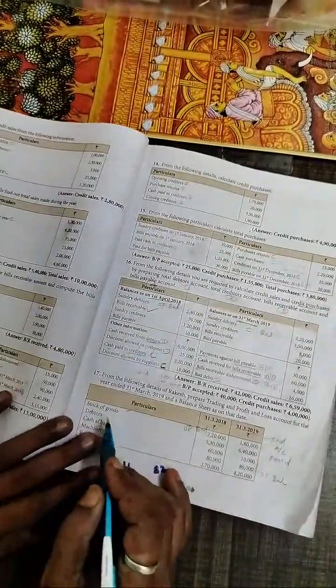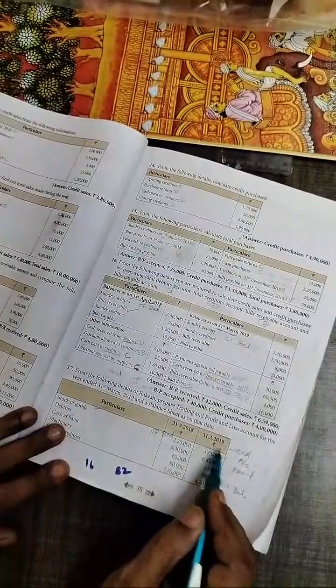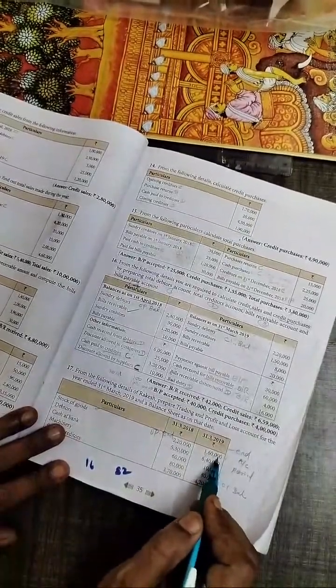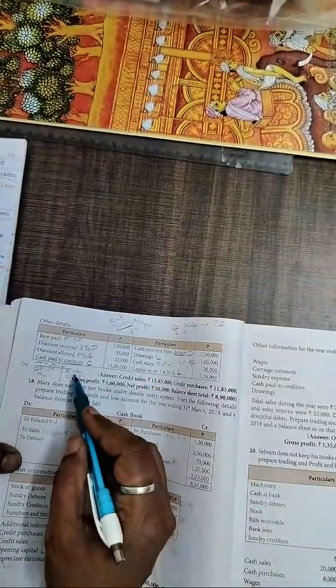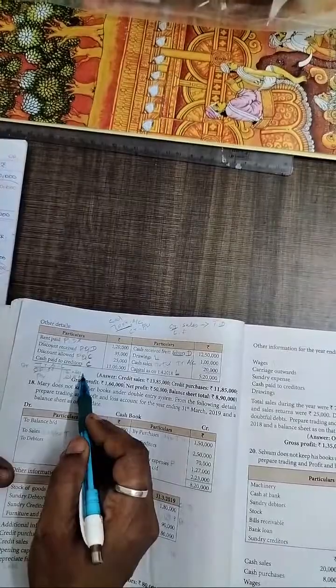Listen, the stock of goods in the first period is called opening stock, and in the second accounting period we consider it the closing stock. So opening stock and closing stock we have taken from the question, and for sales, we have taken the cash sales from the question.